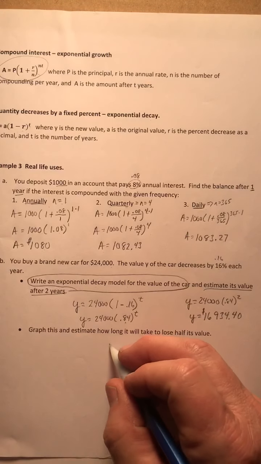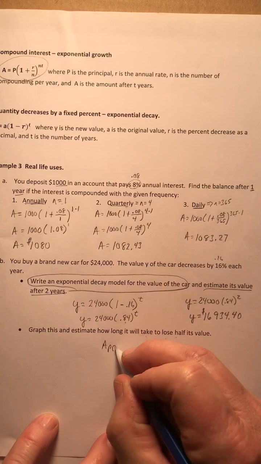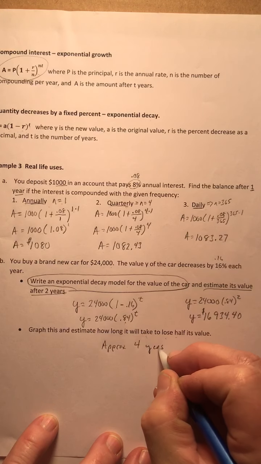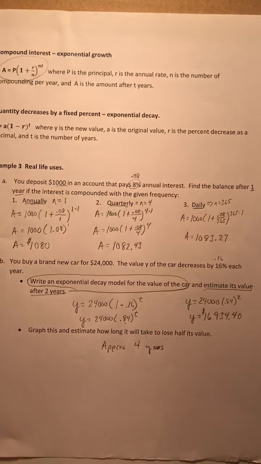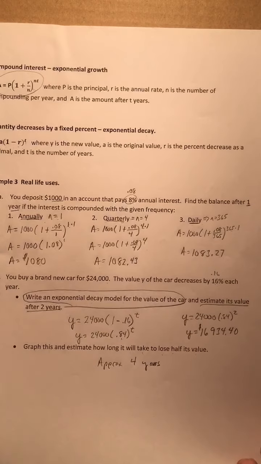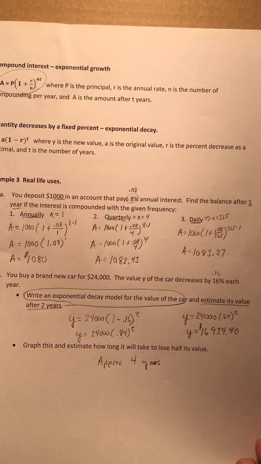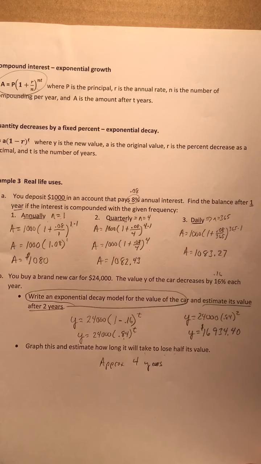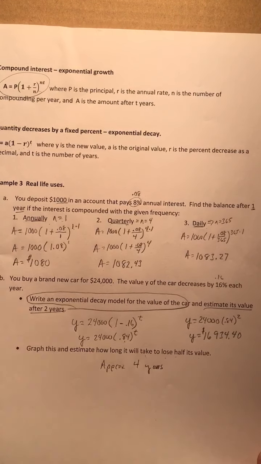So approximately 4 years. All right. And that's how you do those problems. All right, so there wasn't any homework for this part of the notes.